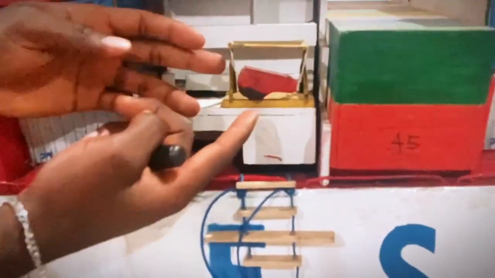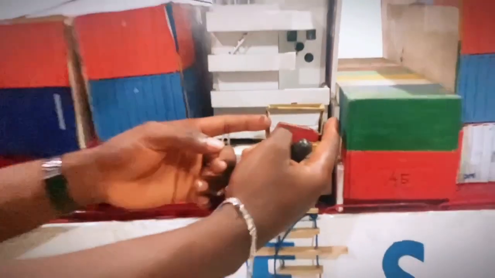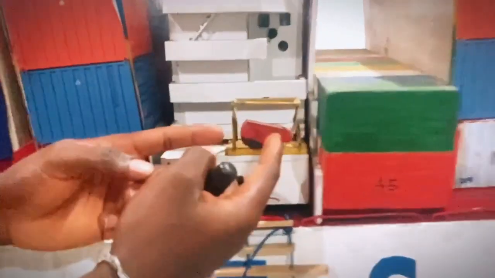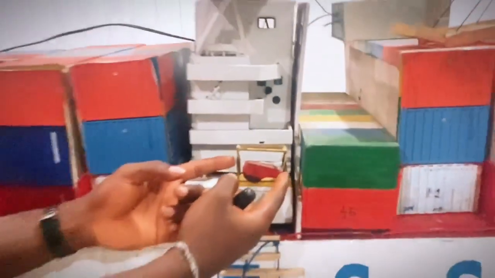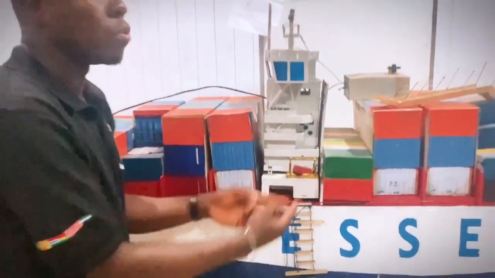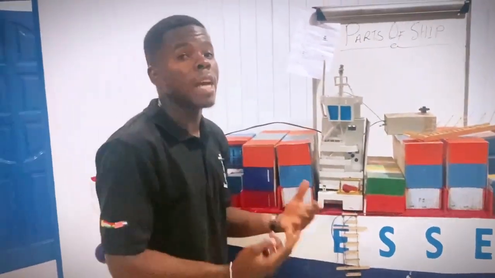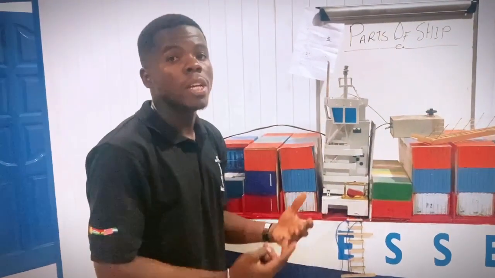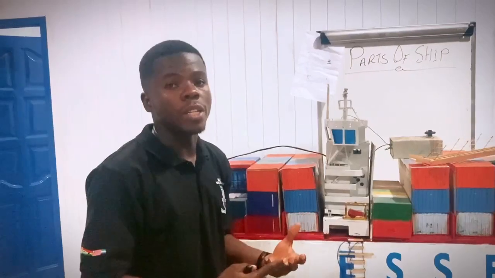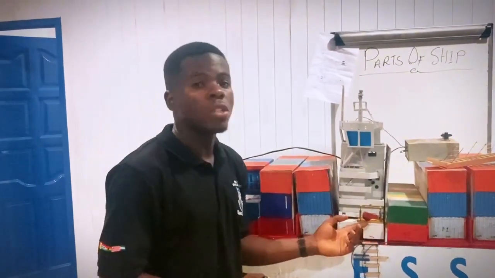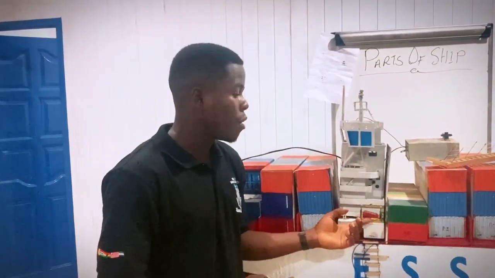This is called a lifeboat, and the one rigged like this is called a closed lifeboat. I'm saying that because we have types of lifeboats: free fall, open lifeboats, but this one is a closed lifeboat.